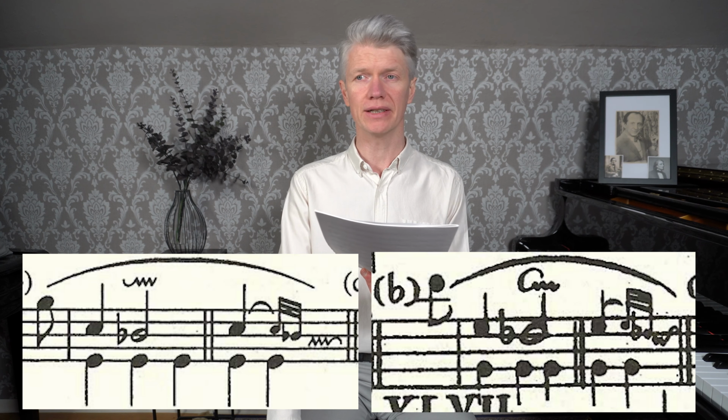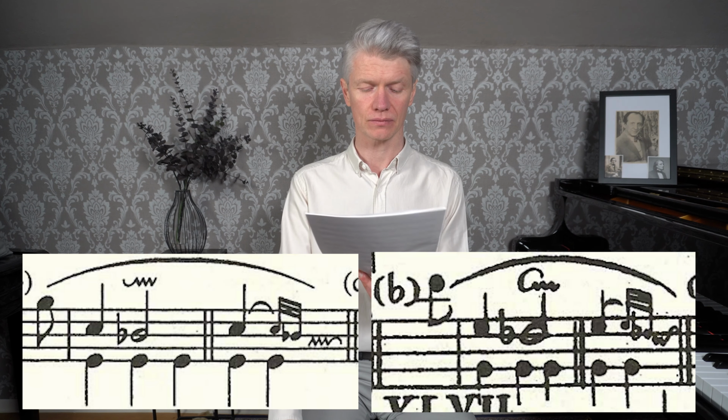So these are the details. This is where the extra information is contained. So it's worth noting and keeping in mind.